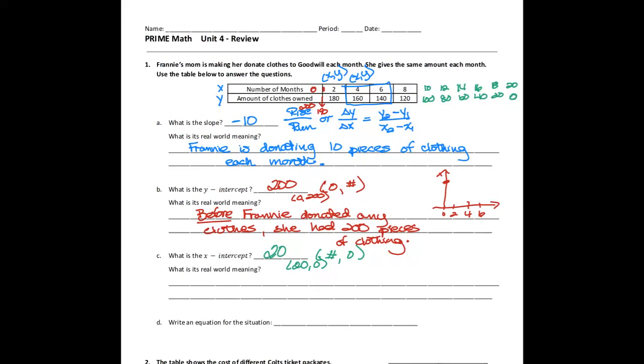And what does that mean in the context of our problem? That means if she continues to donate 10 pieces of clothes to Goodwill each month and she doesn't get any other additional clothes, then Franny will have no clothes at all after 20.